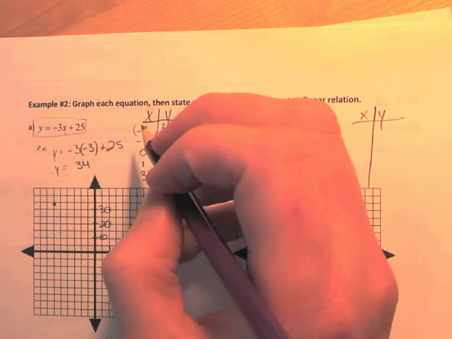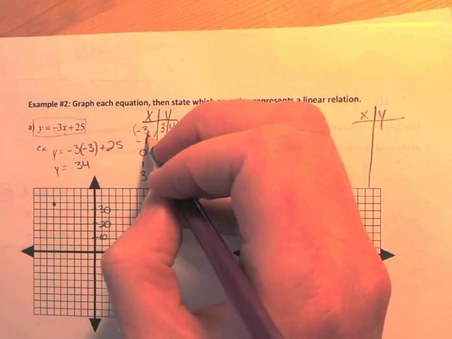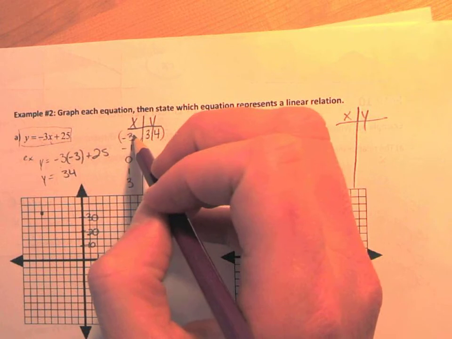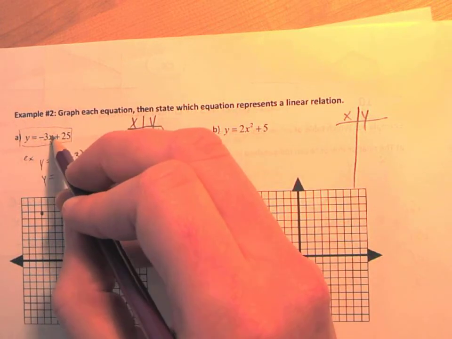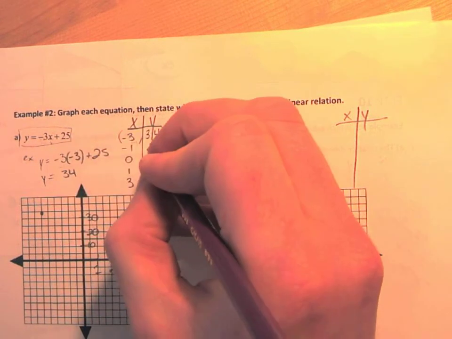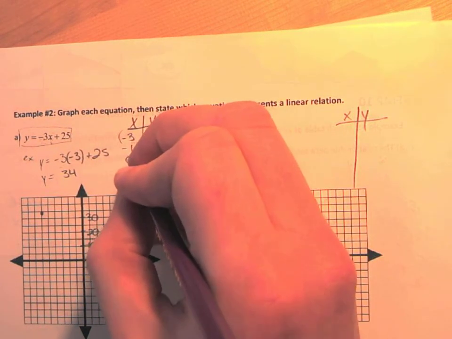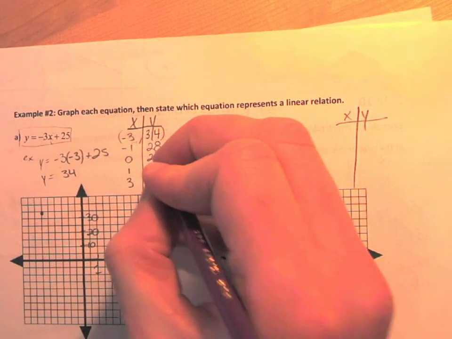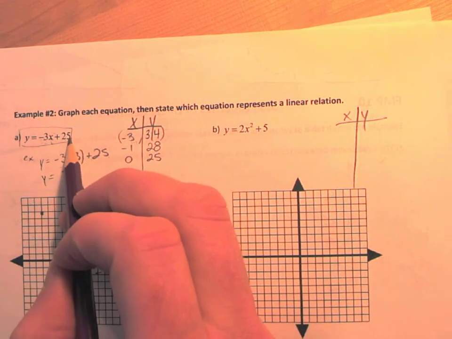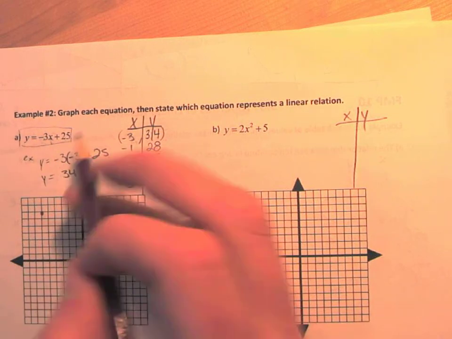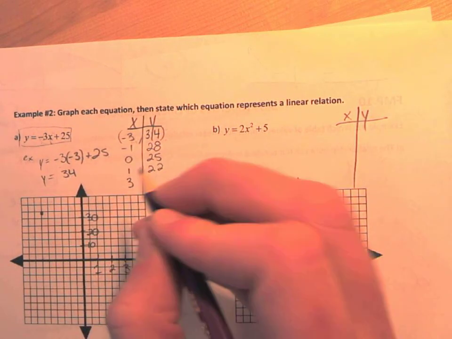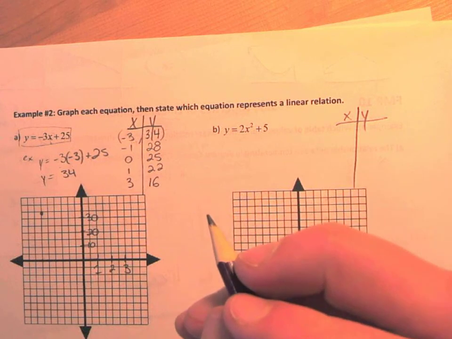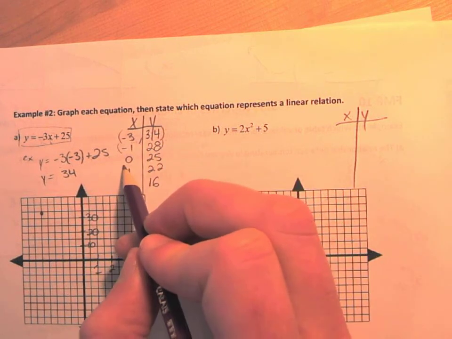Now we have to do -1. What's the y value for that? Well, we have to plug in -1 where we see the x value. So I would do the same thing here. -3 times -1 is +3, plus 25 is 28. And you do it for every number. 0 times -3 is 0, plus 25 is 25. And then 1 is -3 times 1 is -3, plus 25 is 22. And then the other one is 3 times -3 is -9, and that will give us 16 there. Okay, so these are all points on your graph.